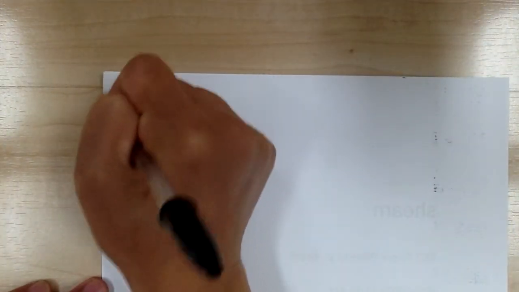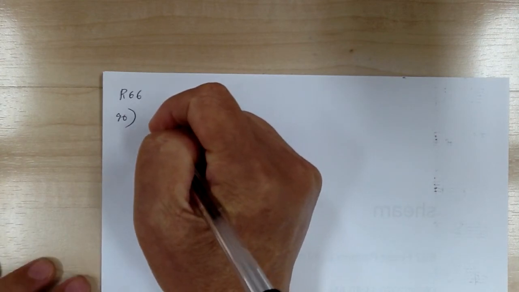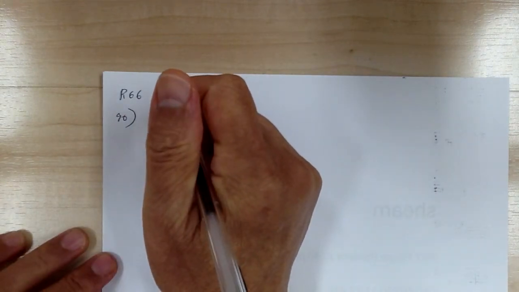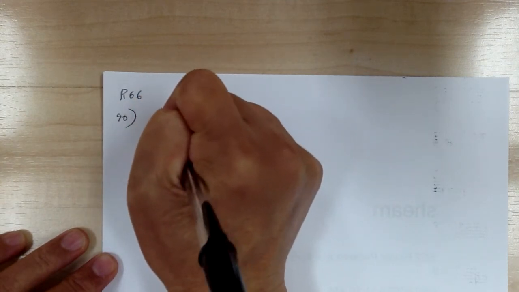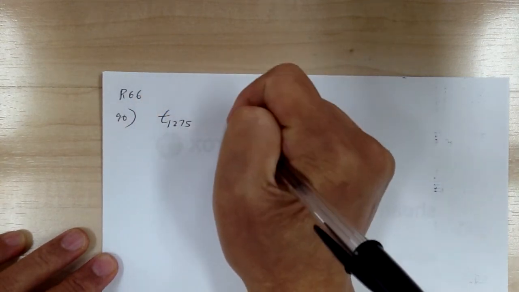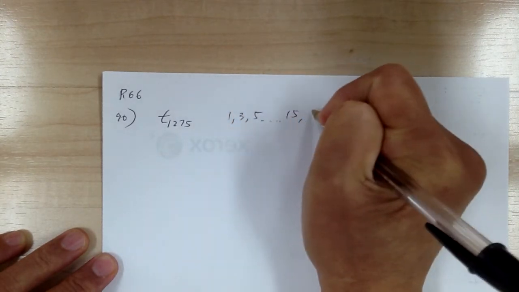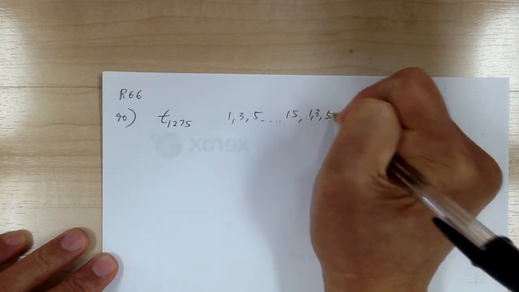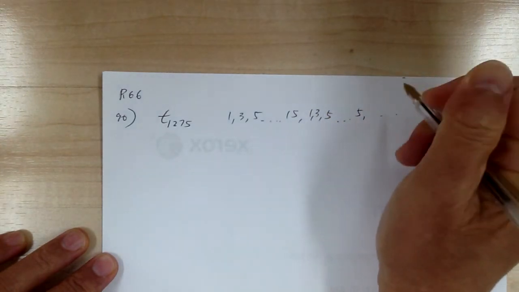Okay, let's go to number 90. Okay, so you're looking for T1275. And you have this here. You got 1, 3, 5, dot dot dot, to 15, 1, 3, 5, dot dot dot, to the 15, and so forth, okay?